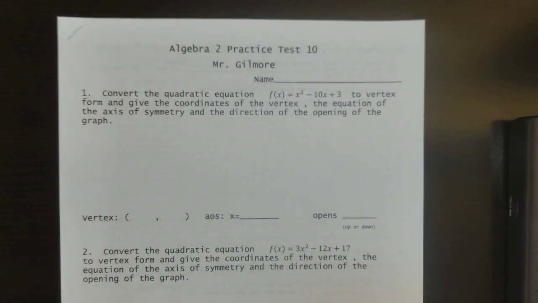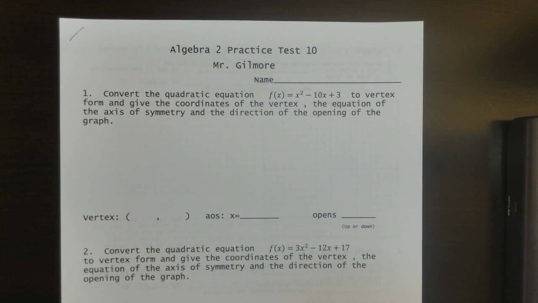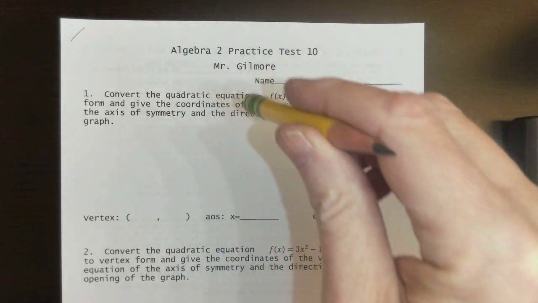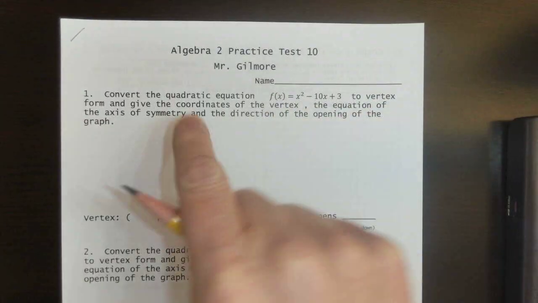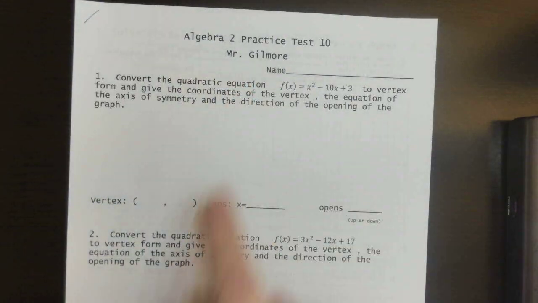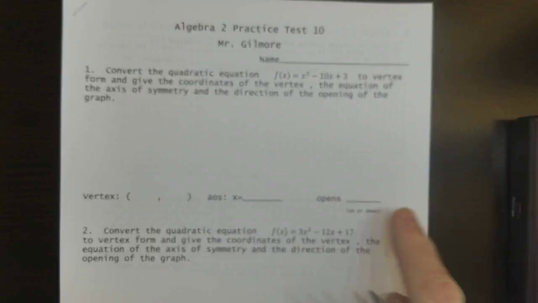Well, hi everyone. We are working on practice test 10, and you're going to set up the test. If you look at it, we're going to have converting quadratic equations to vertex form. I got two of those, asking for the vertex, the axis of symmetry, and how it opens.